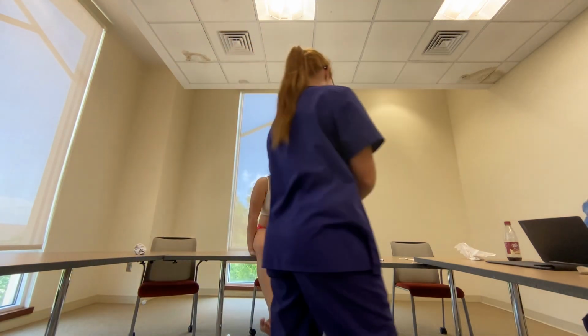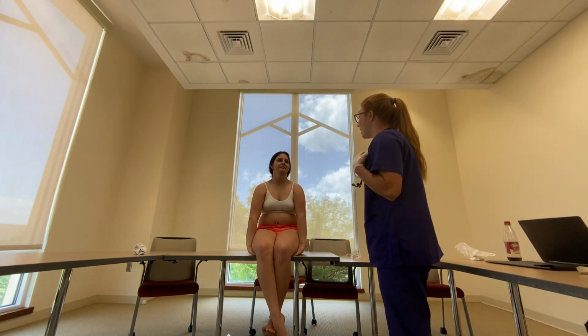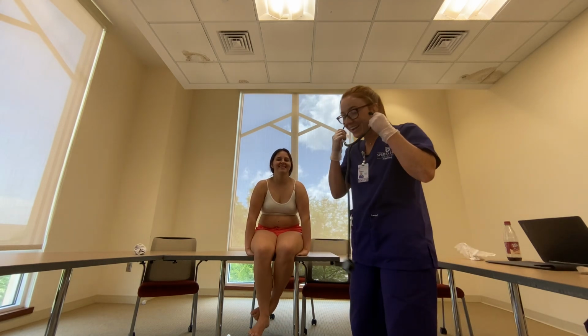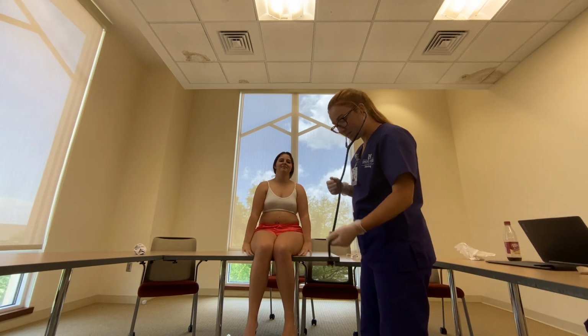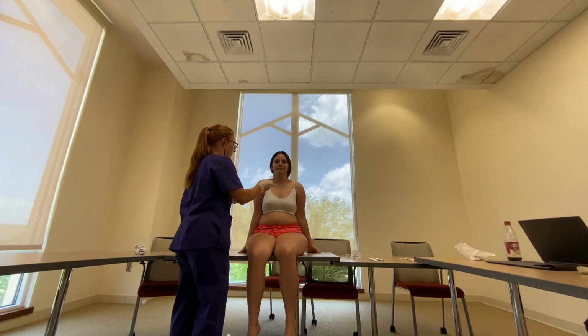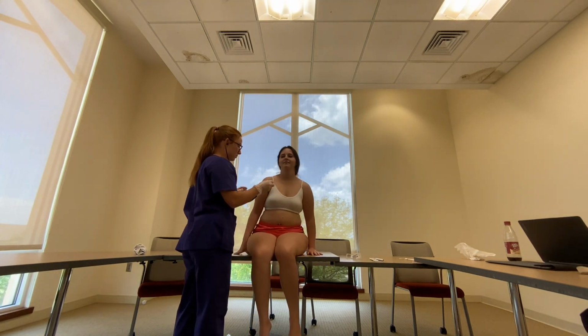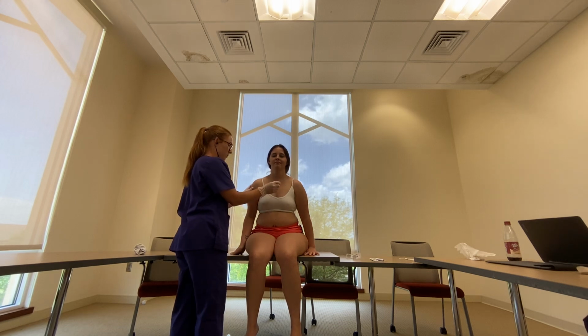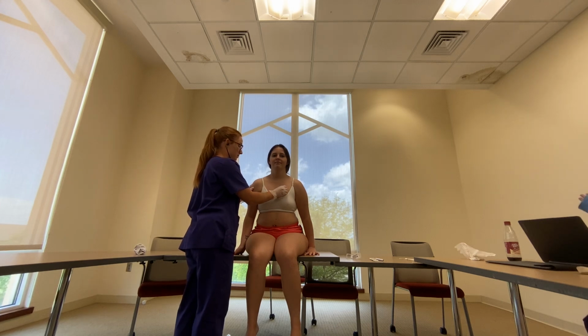Okay, now I'm going to assess your abdomen. So could you, actually I'm gonna do your heart real quick, never mind. Okay. Alright, so I'm gonna be checking her heartbeat. Okay, I'm gonna start with the aortic valve. Okay, moving on to pulmonic. Okay, now Erb's point.